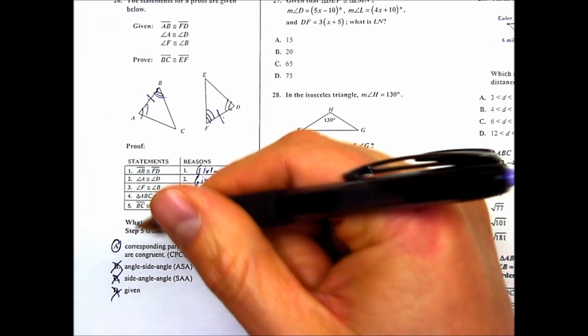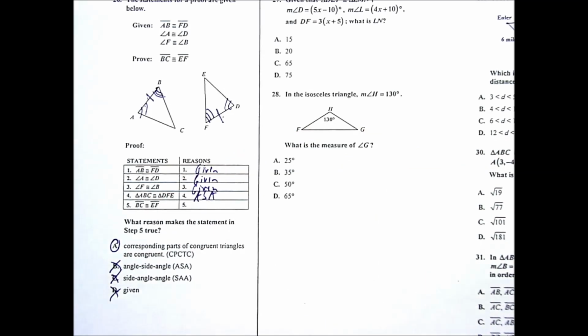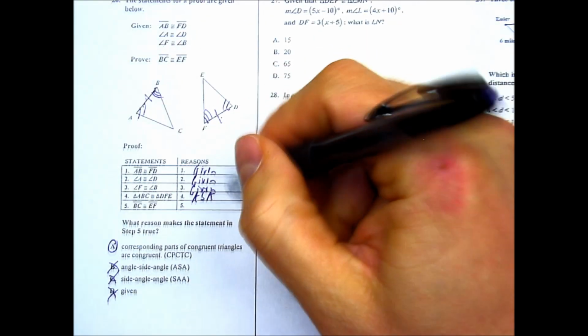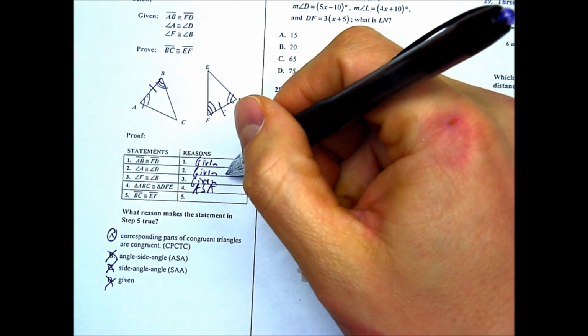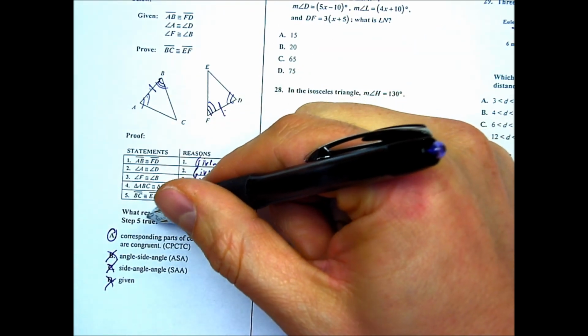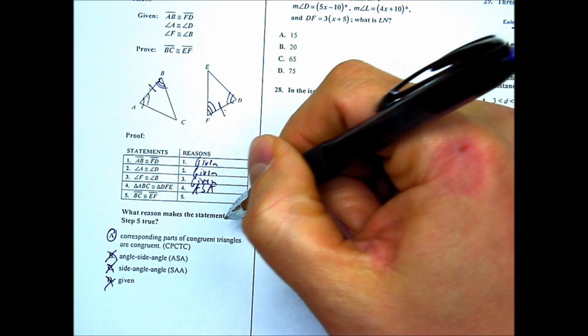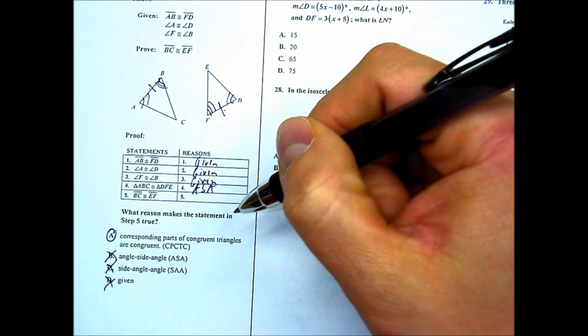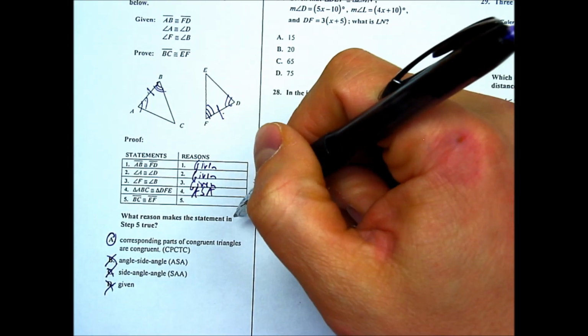So this is corresponding parts of congruent triangles. The parts of a triangle are congruent once you've shown they're congruent with a congruent statement. One of the statements: side side side, side angle side, angle side angle, or the hypotenuse leg theorem. Again, you need to fill in the entire proof here, and then you can figure out what the statement is that I'm asking for. I'm asking for statement 5 here. So be prepared on the test to fill in this entire proof.